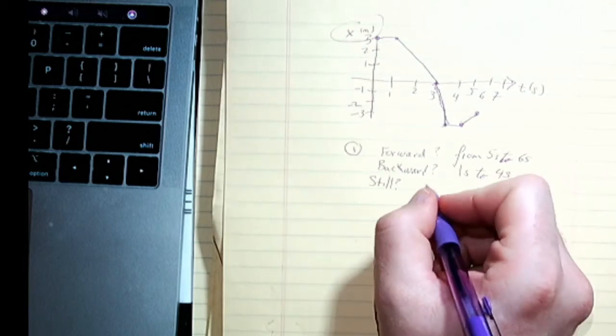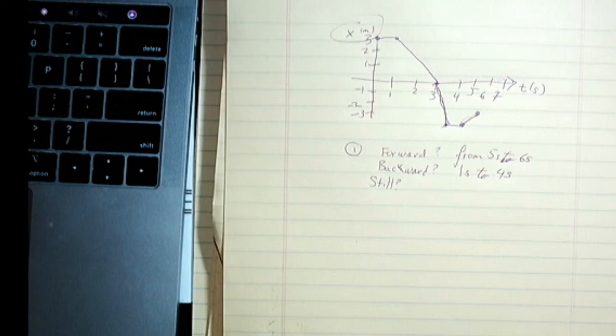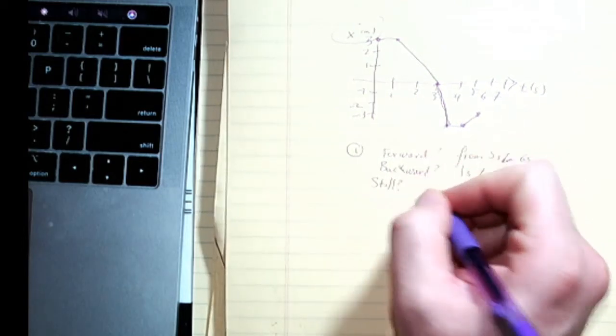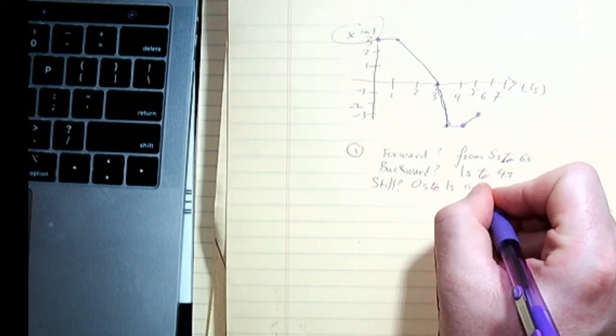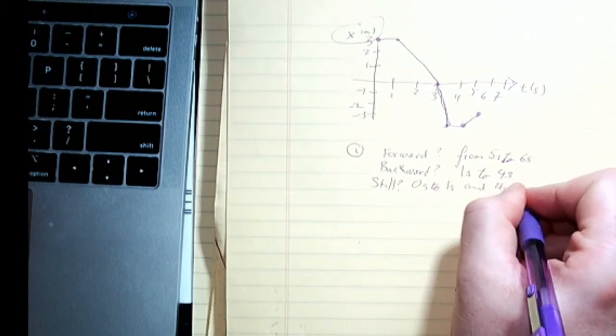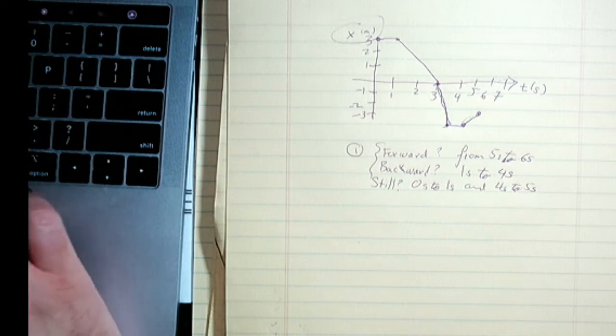When it's standing still? Well, it's standing still when the line's going perfectly horizontally, because that means that x isn't changing. That means it's staying at the same position, and time is increasing because time increases whether you're doing anything or not. So that goes from 0 seconds to 1 second, and from 4 seconds to 5 seconds. So that's what's going forward, that's what's going backwards, that's what's standing still.